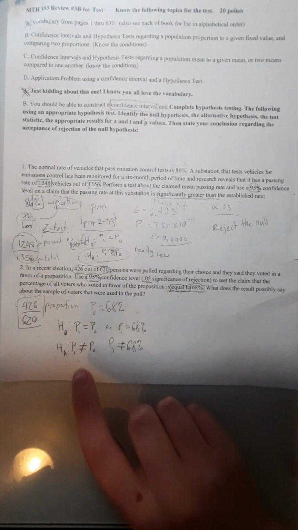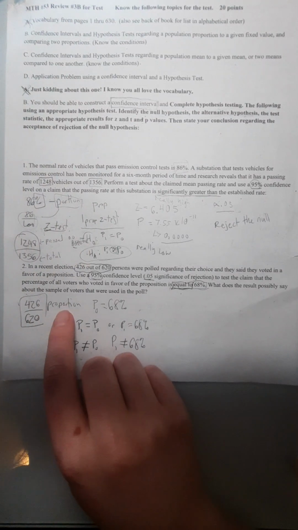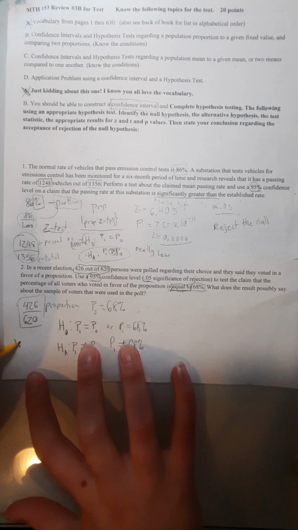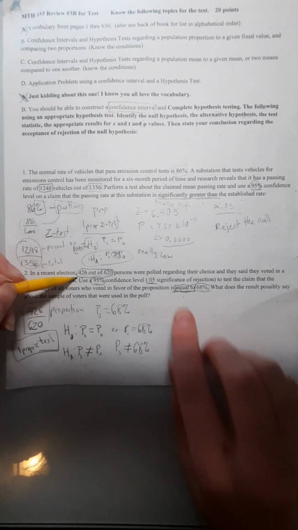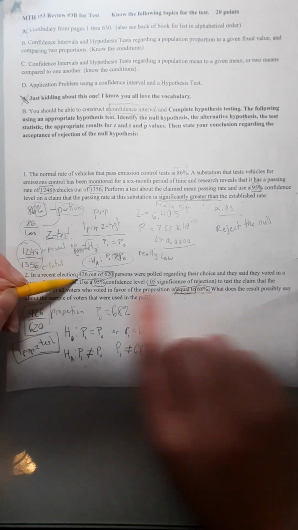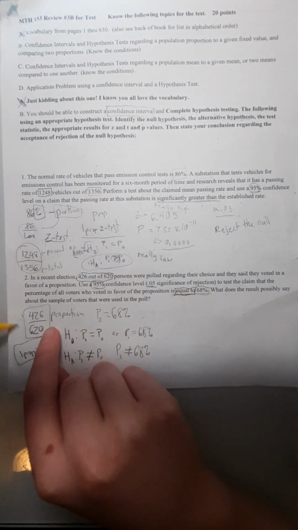So now that we have all of this, because we know it's a proportion and there's only one proportion, we're going to once again do a one proportion z-test, or a one prop z-test. And it's really, really important to be able to identify these. So if you see a proportion, it's a z-test, depending on how many proportions there are, or is there just a regular one and a single.